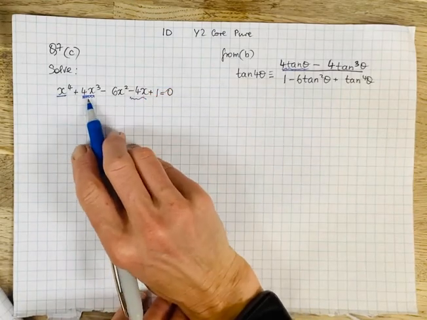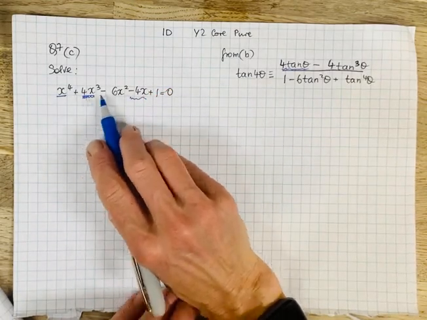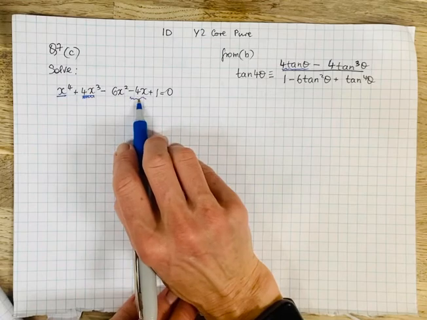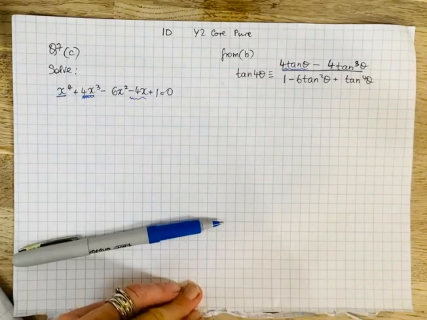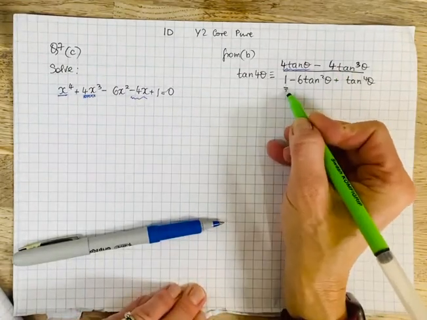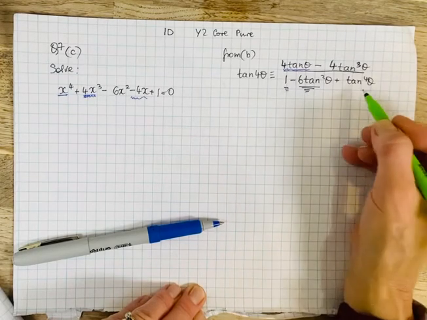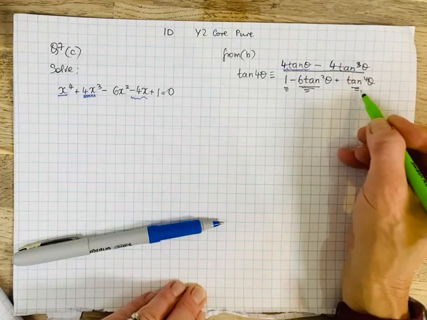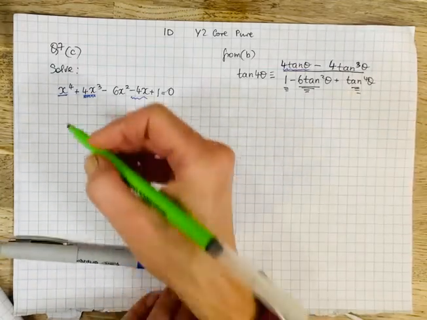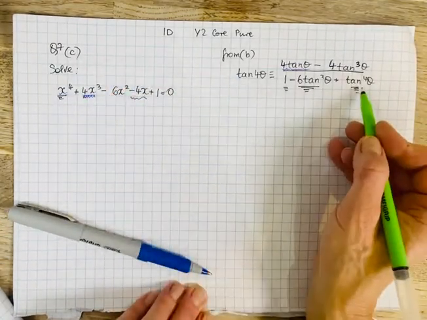Now they are opposing signs. You've got 4x cubed minus 4x. But then on the bottom, you've got 1 minus 6 tan squared, plus 1 tan to the power of 4. Now you've got x to the power of 4, so that's good.